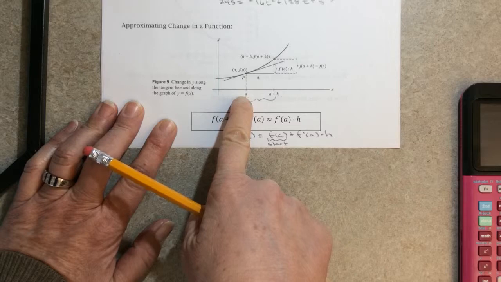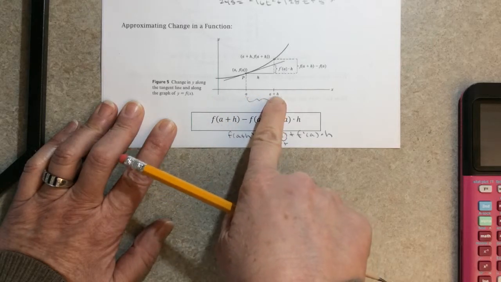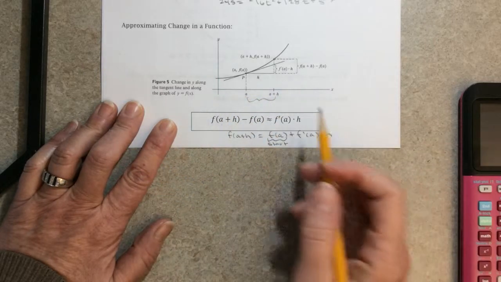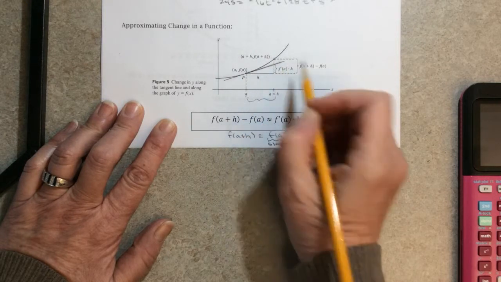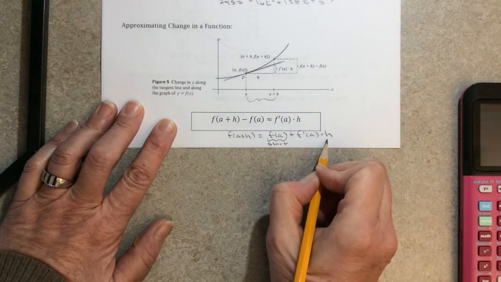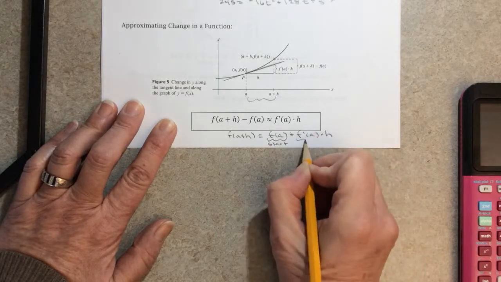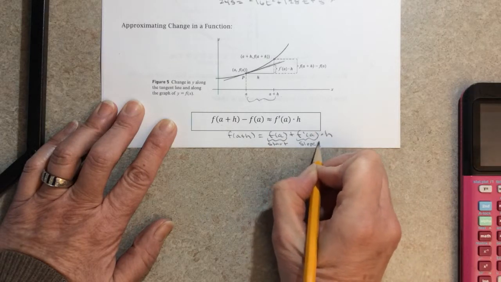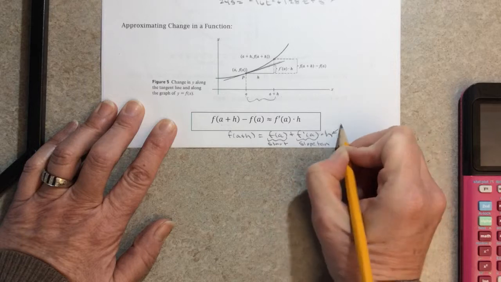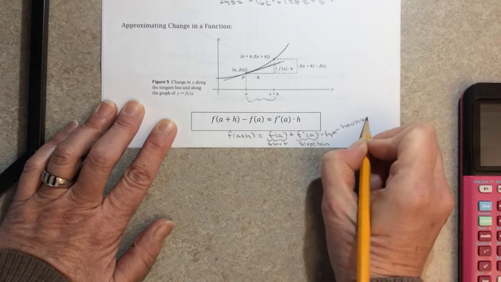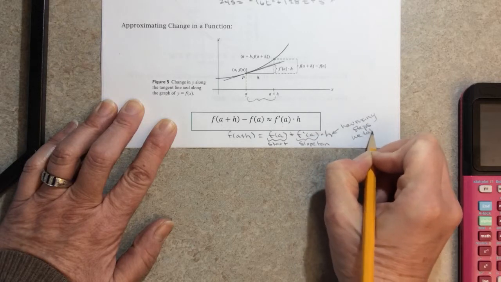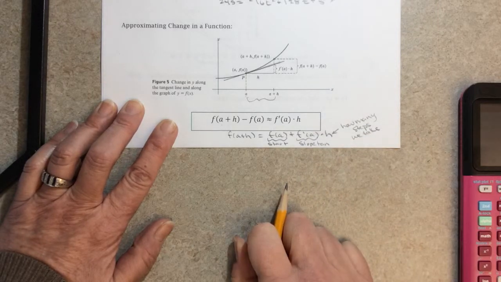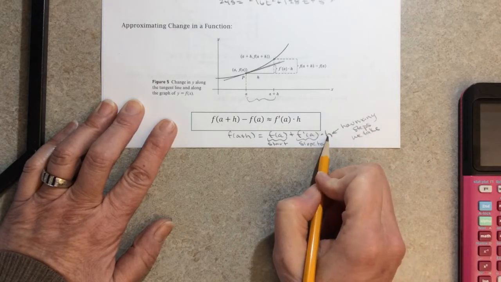But instead of having to know the function value at a plus h, we can approximate it by knowing the slope of this line and multiplying it by how far we want to go. So this is the slope of the tangent, and h is how many steps we want to take to the right. So it doesn't have to be 1 step anymore.